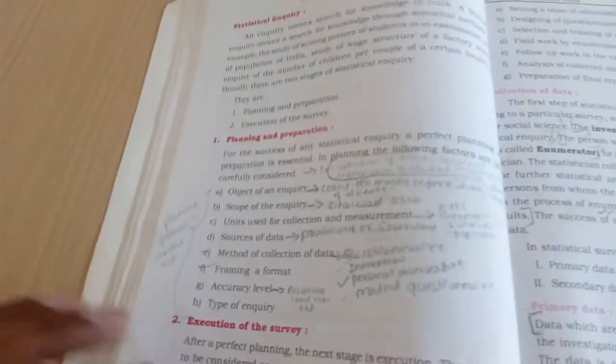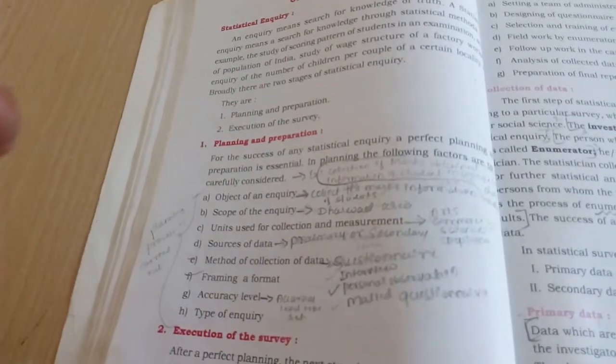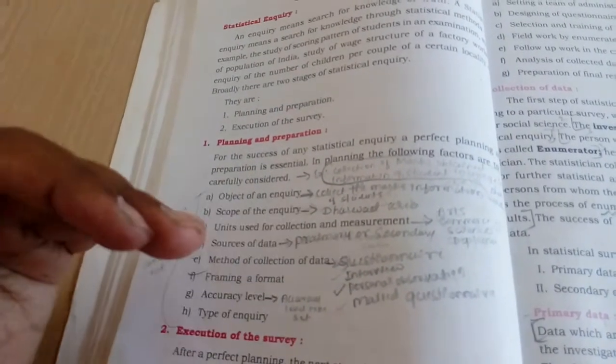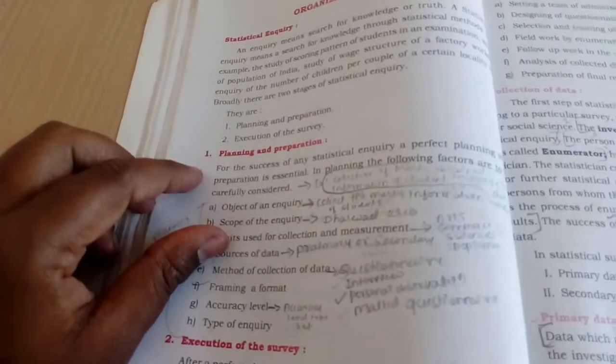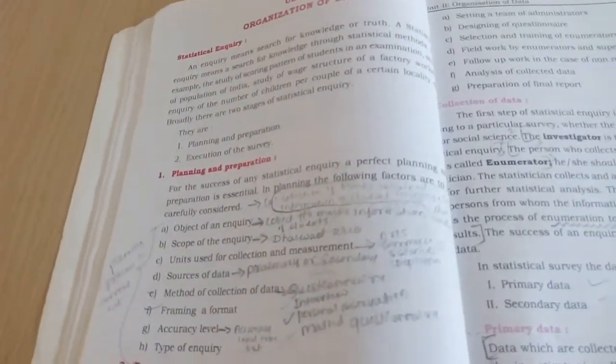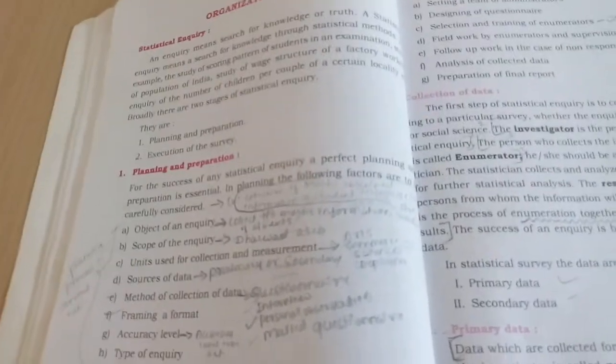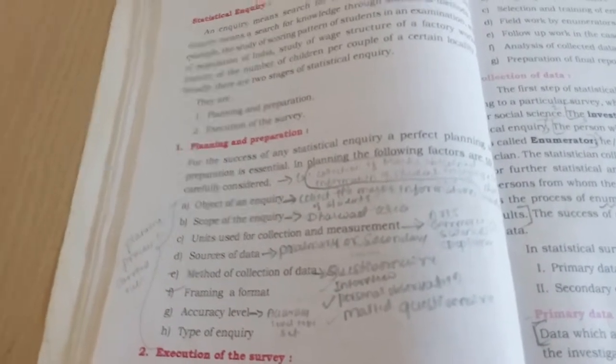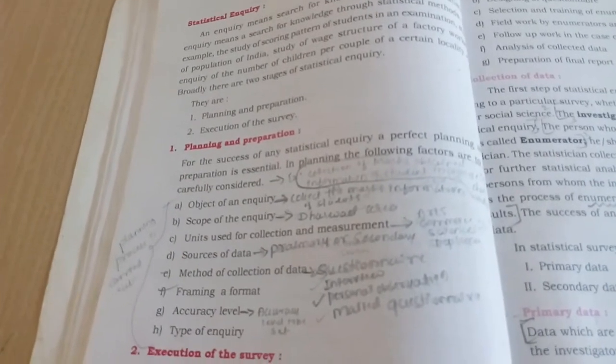By applying these two stages, we are conducting the statistical inquiry. These are the two stages in the statistical inquiry. Let us see the information of these two stages. First one, planning and preparation. Planning means what? Thinking in advance in relation to what to do, how to do, when to do and where to do. That's what we are saying, the planning.